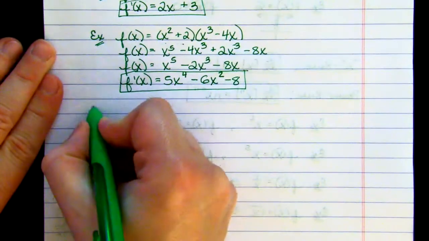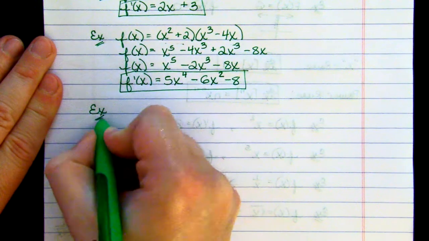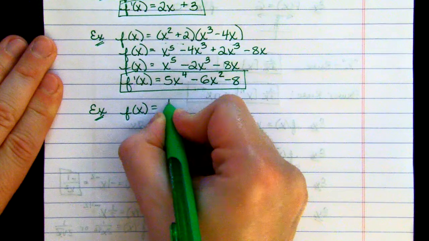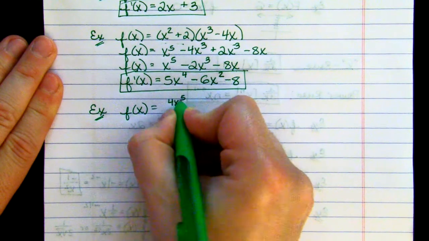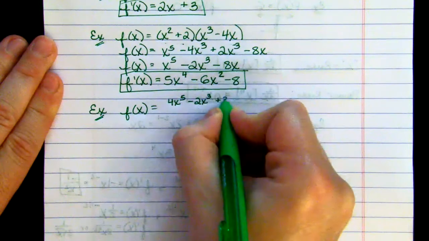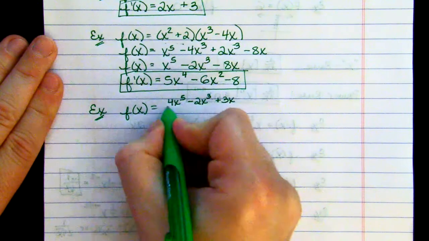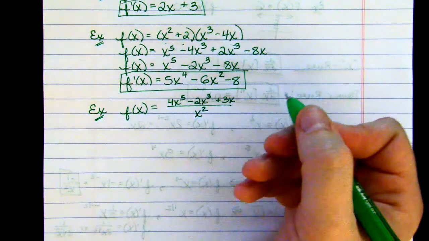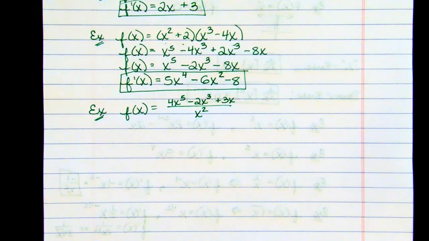Next, f of x equals (4x to the 5th minus 2x to the 3rd plus 3x) over x squared. F of x equals 4x to the 5th minus 2x cubed plus 3x, all over x squared.